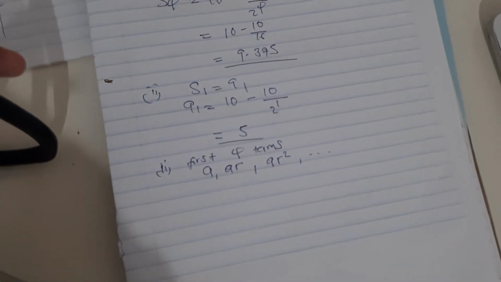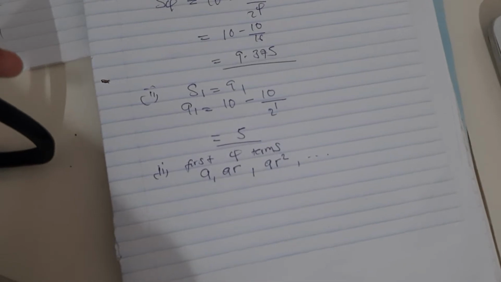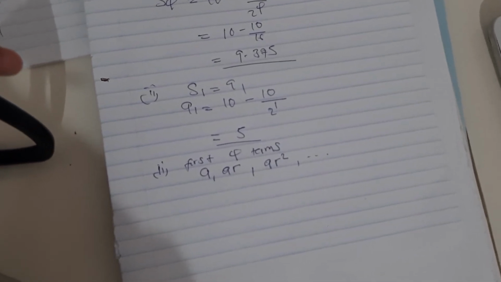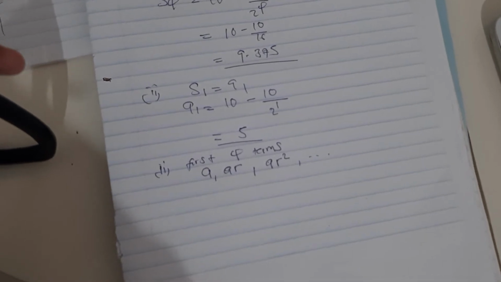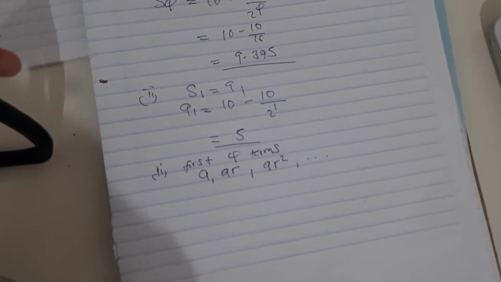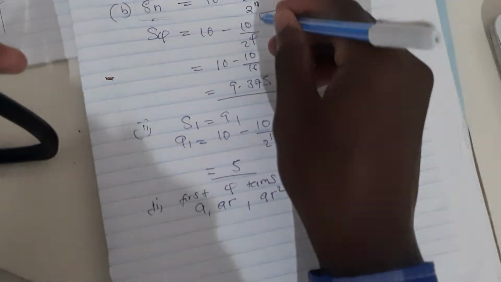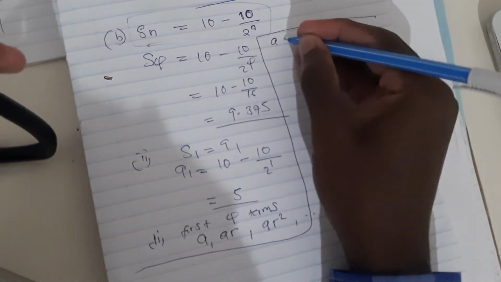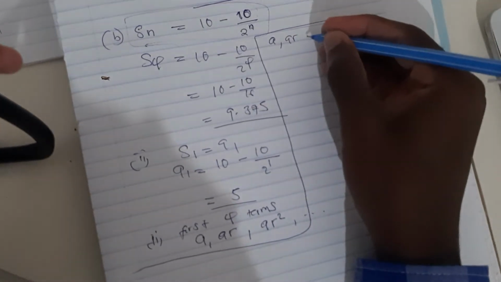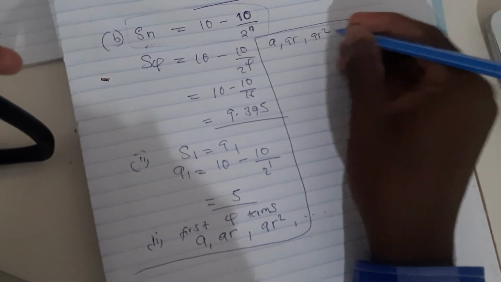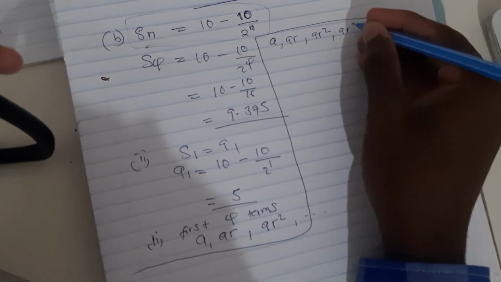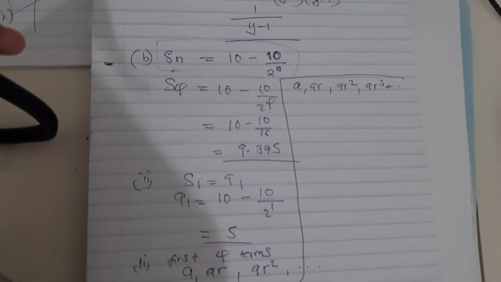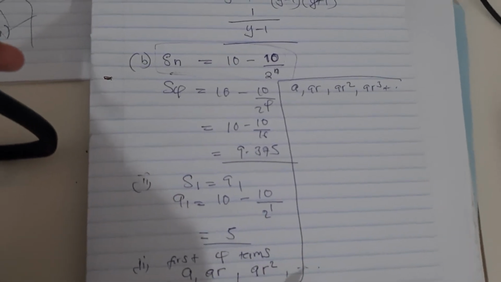So I'm going to write a, ar, ar squared, and it goes on just like that. That's how the progression goes.